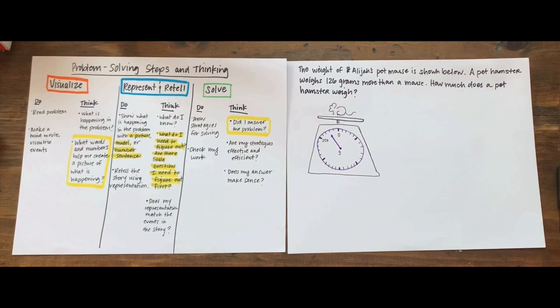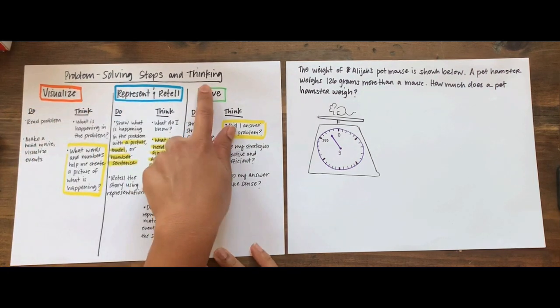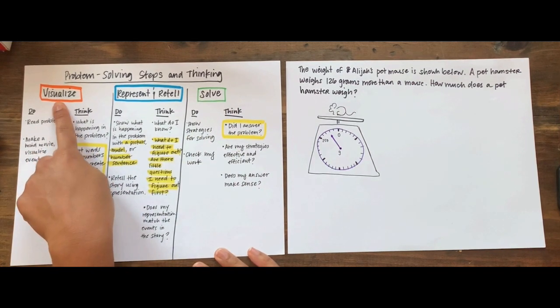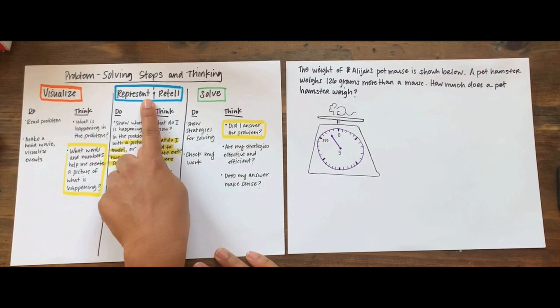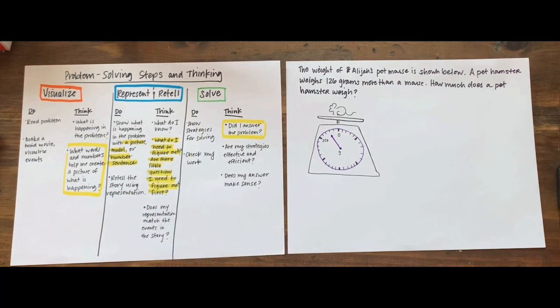These past few days, we've been working with estimating and measuring weight and capacity. Today, we're going to be working on real-world problems that help us make sense of how we use measurements in the real world. Today, we are focusing on using our math story problem-solving steps and thinking, or math stories protocol: reading and visualizing, representing and retelling, and solving with our best strategy. Remember today to always include your units of measurement.